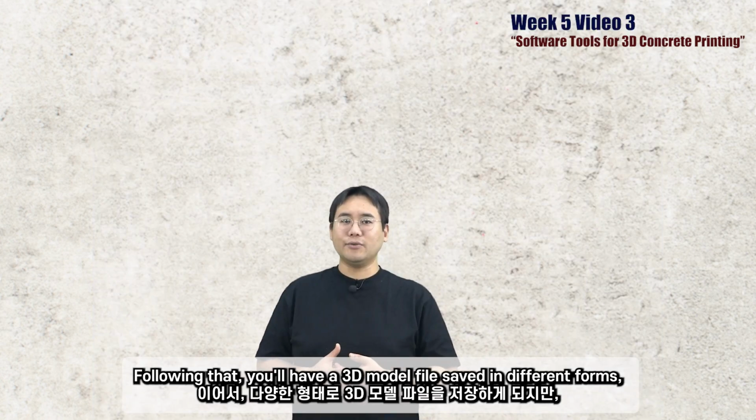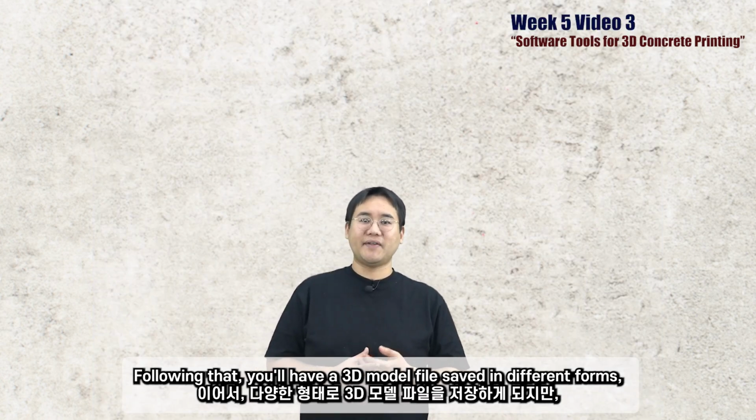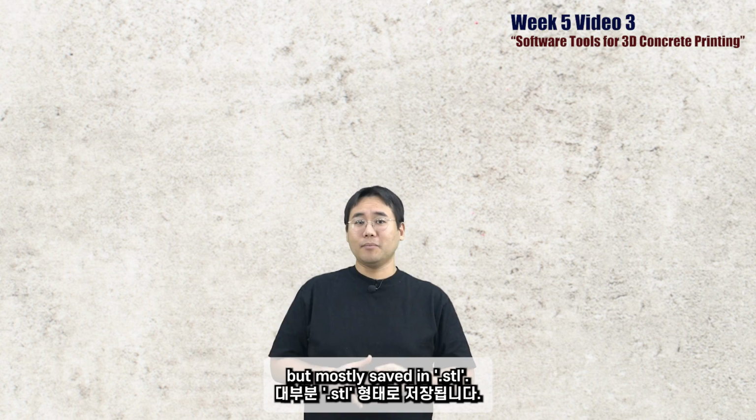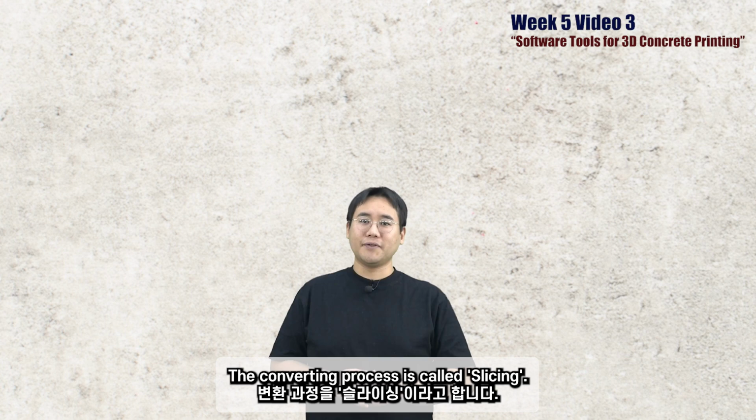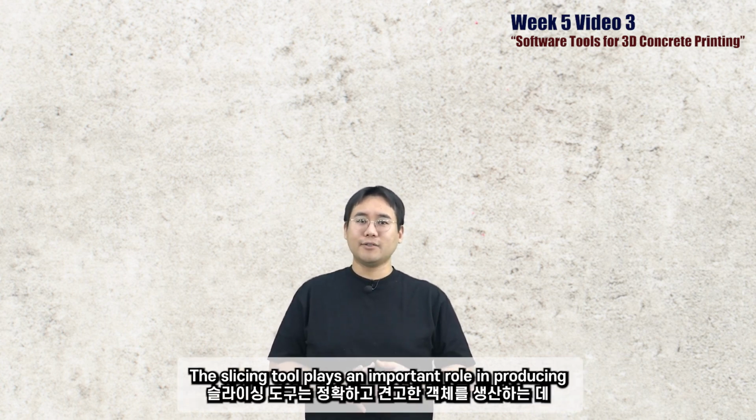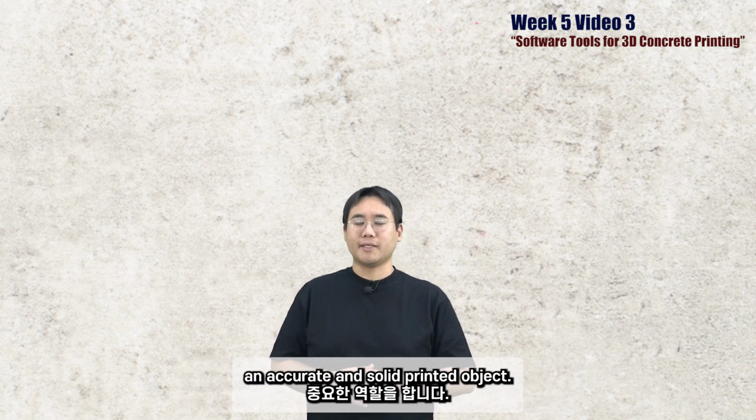Following that, you'll have a 3D model file saved in different formats, but mostly saved as .stl, or sometimes you call it an STL file. Now you need to convert the 3D model into a 3D printer readable file. The converting process is called slicing. The slicing tool plays an important role in producing accurate and solid printed objects.